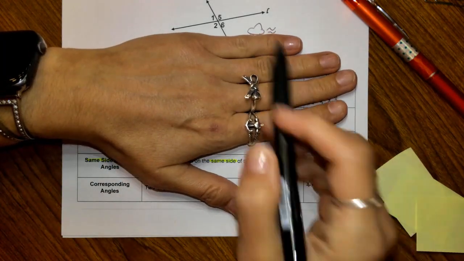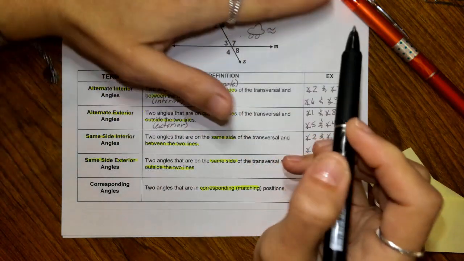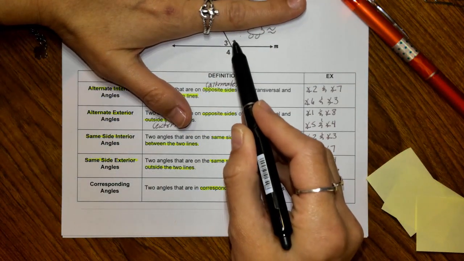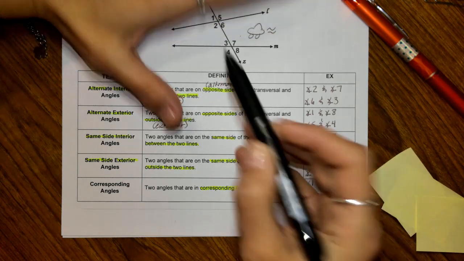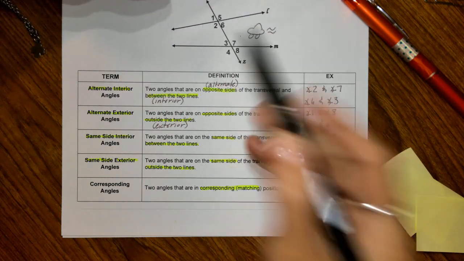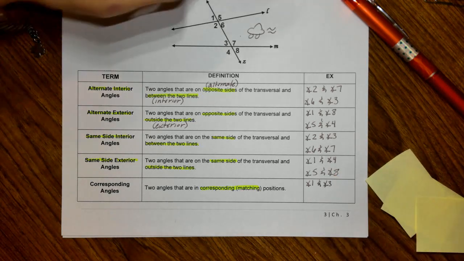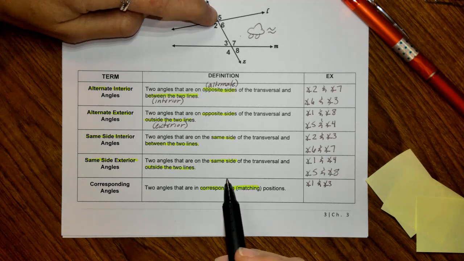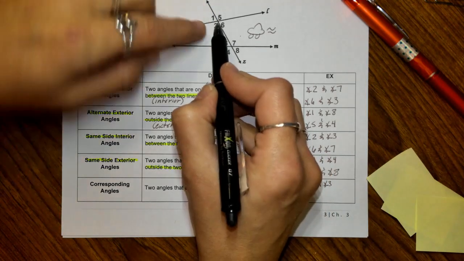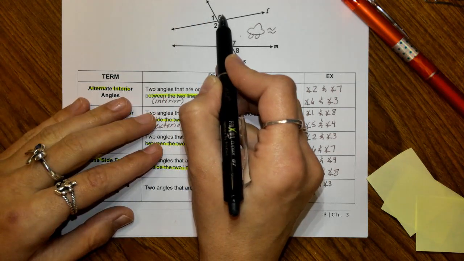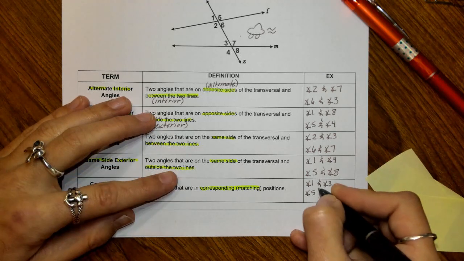In this intersection, we want to see that angle 1 is kind of on the top left. So we want to go to the other intersection and find the top left as well. So matching positions, top left, top left. So this will correspond or match with angle 3. Okay, so we looked at angle 1. Let's look at angle 5. Angle 5 on this intersection is the top right. We go to the other intersection and look at the top right, angle 7.